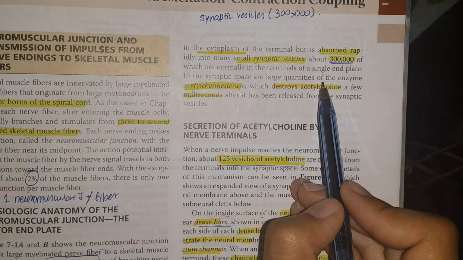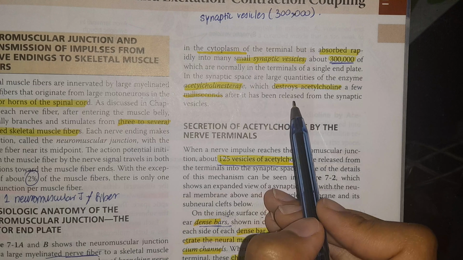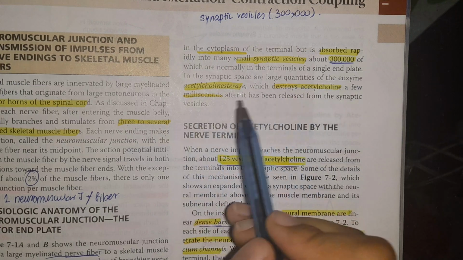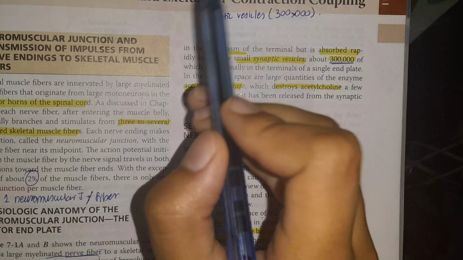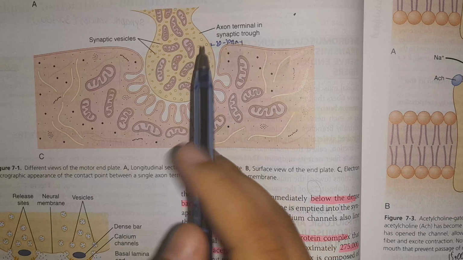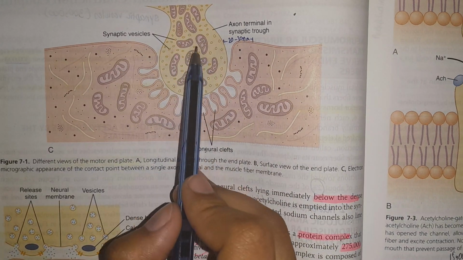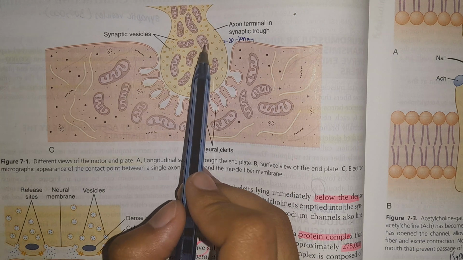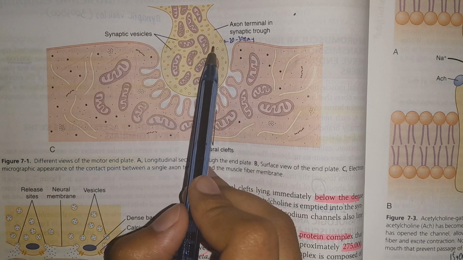an excitatory neurotransmitter, persists in the space, what will happen? It will lead to convulsions, or a lot of random movements taking place in our body. So this was the axon terminal. It has a large number of mitochondria. These mitochondria will produce ATP, and this ATP will be used in the generation of acetylcholine.